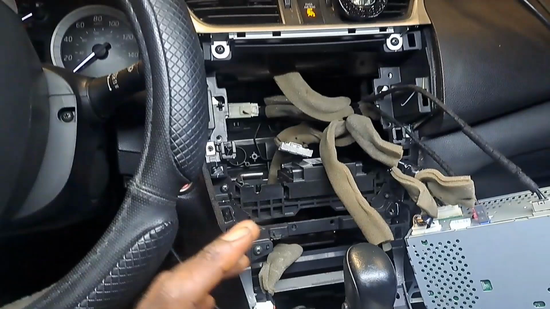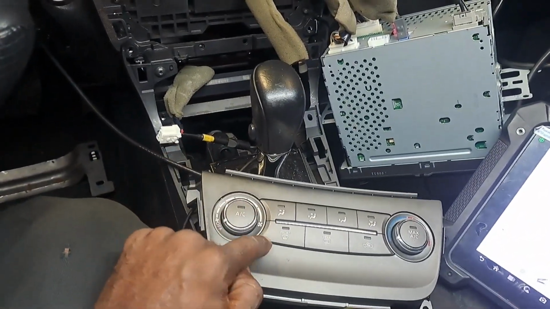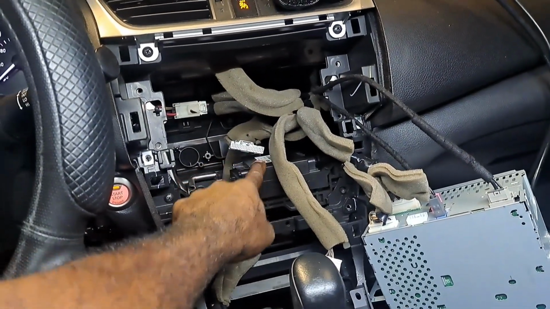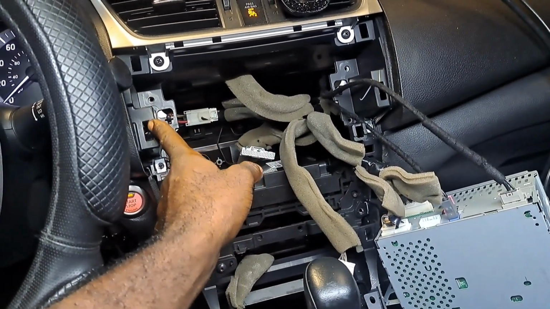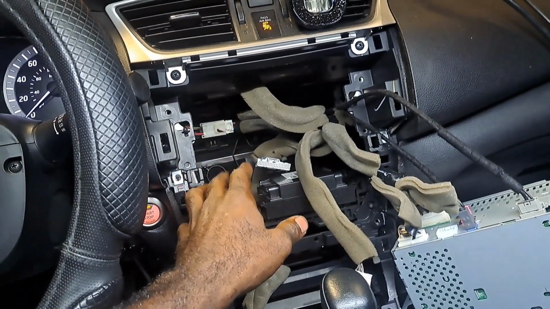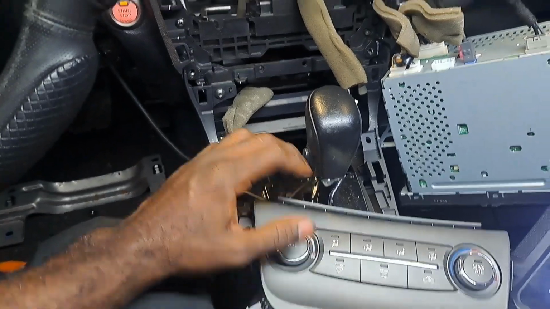Based off of how this circuit works, when you push a command here, it goes from here to this AC amplifier, and from this amplifier to the blower resistor in regards to the control speed, since that's what we're dealing with. The speed goes from low, medium, high.